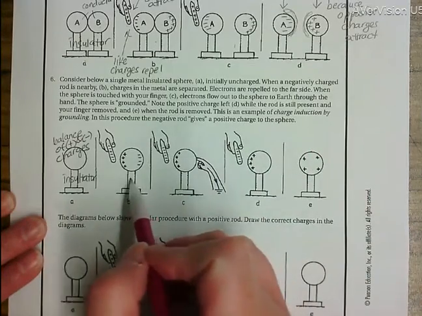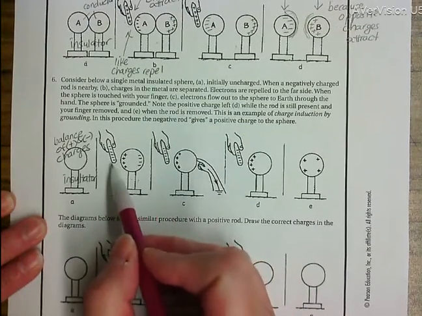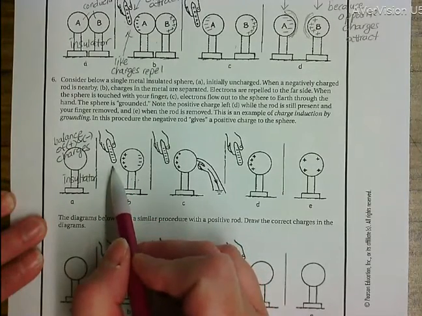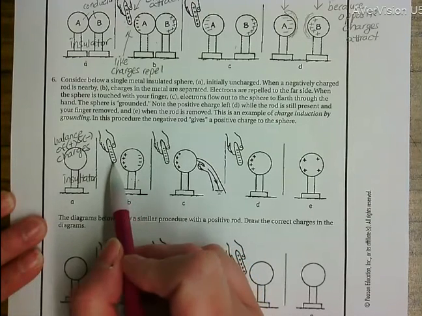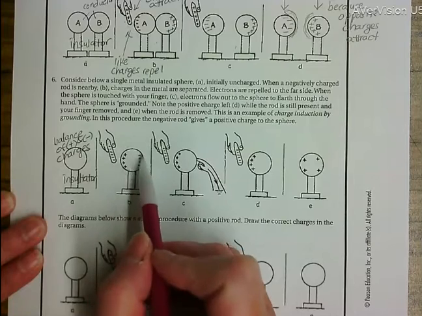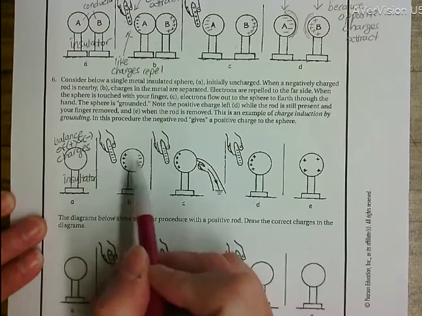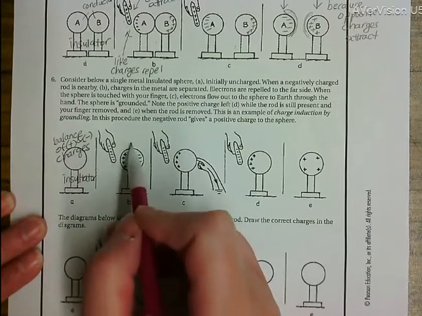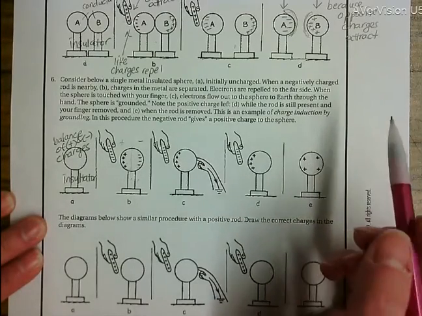When a negatively charged rod is nearby, as in picture B, charges in the metal are separated. Electrons are repelled to the far side. So we bring this negatively charged rod. Again, opposite charges attract, so the positive charges that were on that sphere are going to be close to the rod, and the negative charges are going to move away from the rod. So they're sort of separated. We have positive on this side because of that attraction, and negative on the far side because of that repulsion.